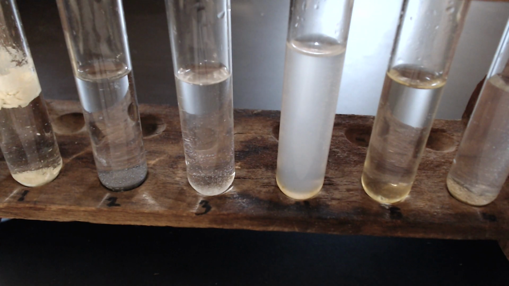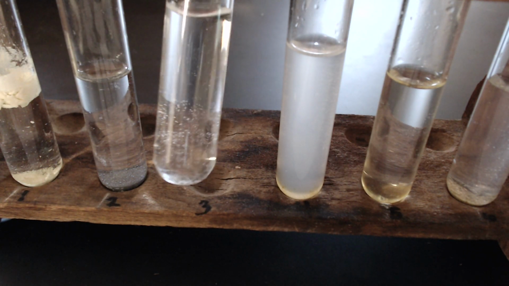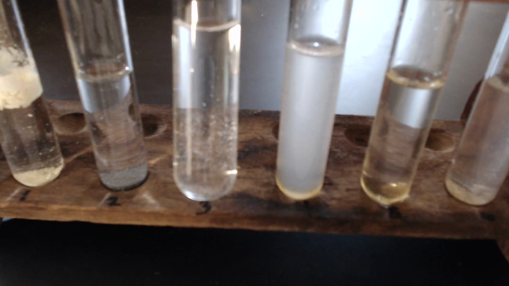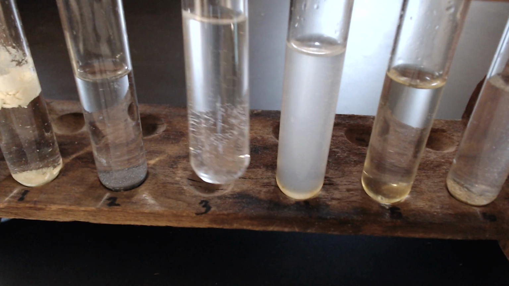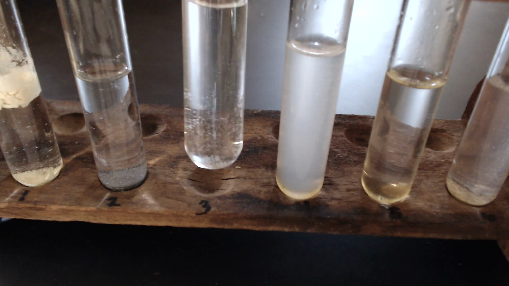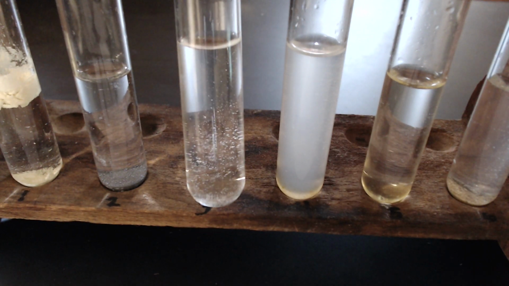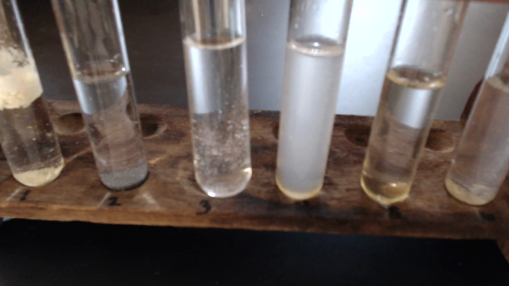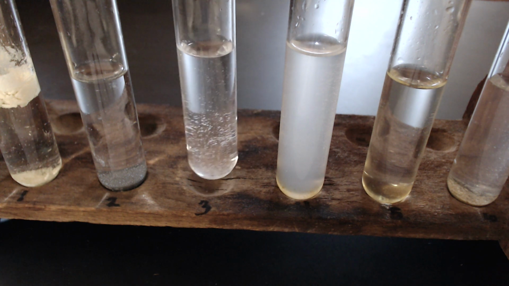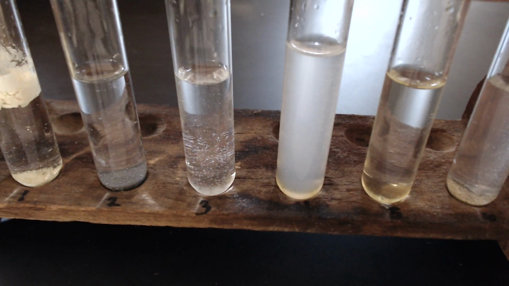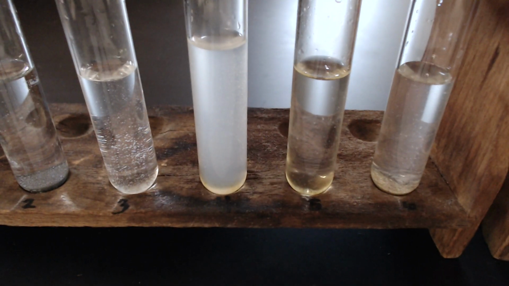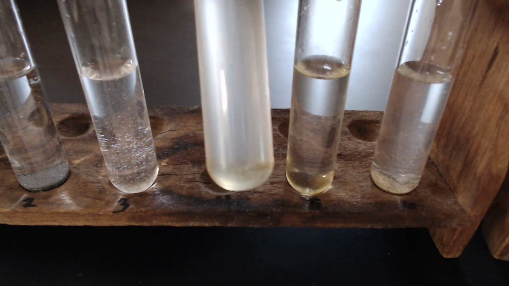Number 3, sodium hydrogen carbonate. There's a bit of bubbles in the test tube here, so don't let that fool you, but does sodium hydrogen carbonate match what you originally thought? Number 4, sodium chloride.